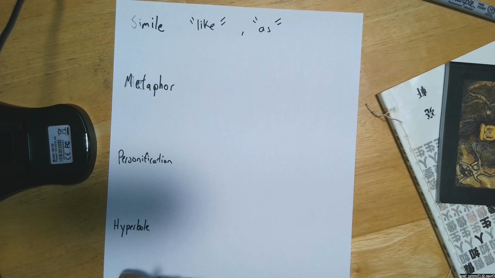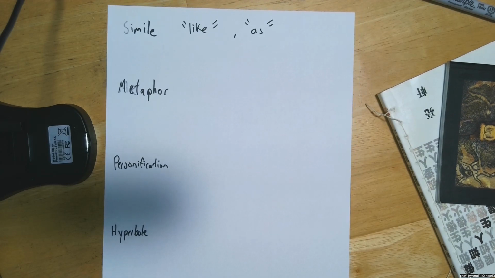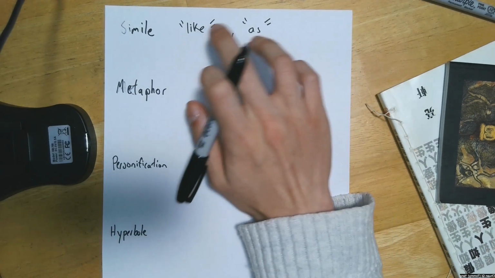So another thing is saying maybe his teeth glisten like diamonds, or saying the table is hard as a brick or something of the sort. You can also say his muscles were as hard as stone or chiseled as marble or whatnot. There's just a lot of examples you can think of, but the main idea is that it's separated by these two words, like and as.